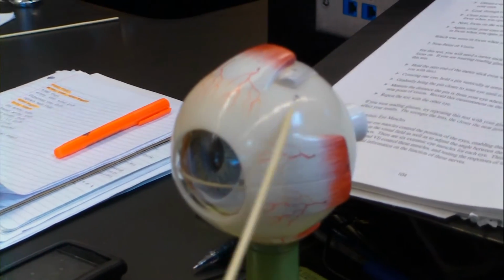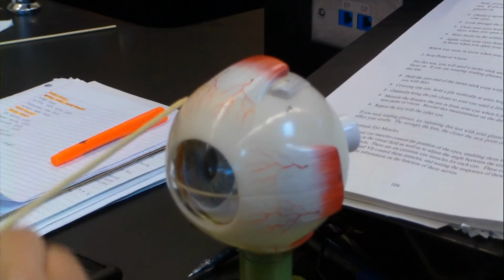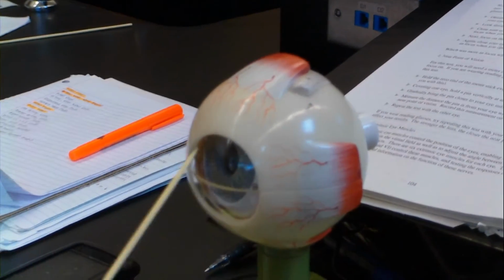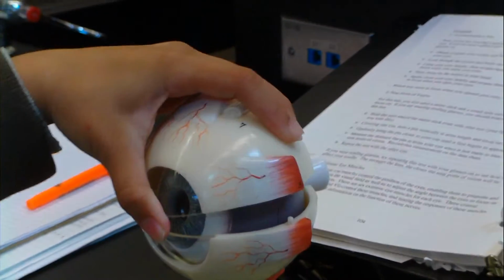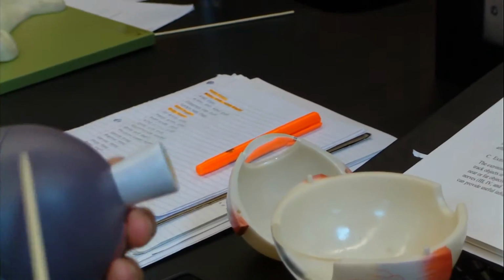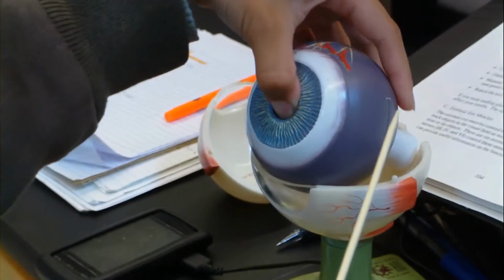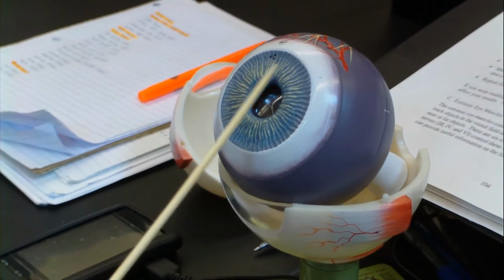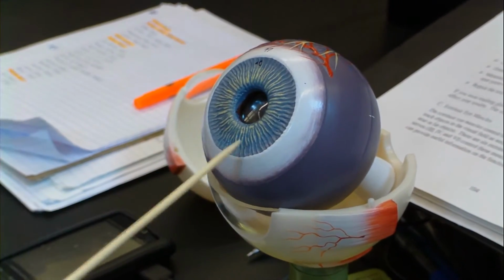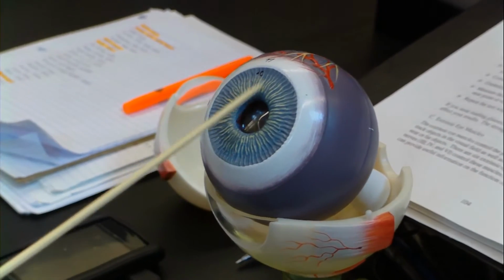This one is your sclera. This whole white part is your sclera. This is your cornea. When you open it up, this is your choroid, the purple. This is your iris. And this is your ciliary muscle. The white part. In the middle of the iris is the lens.